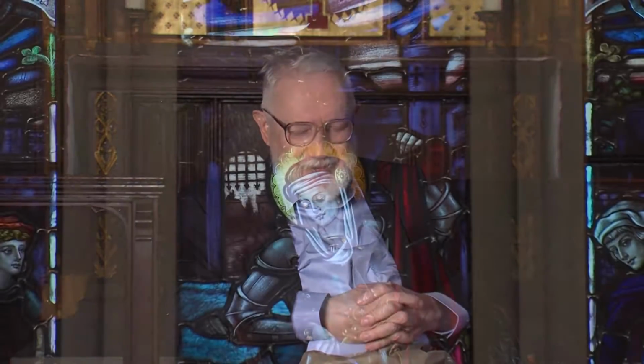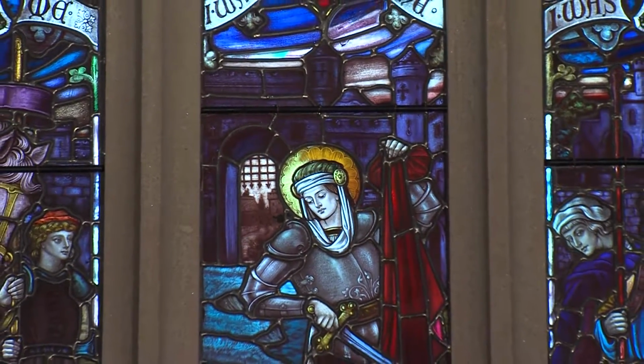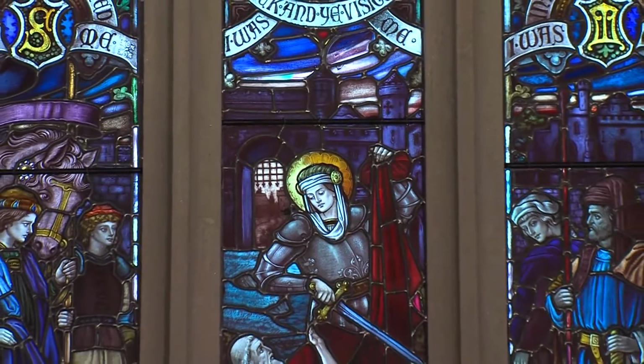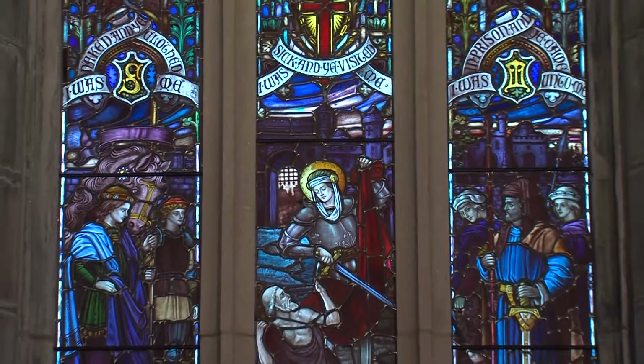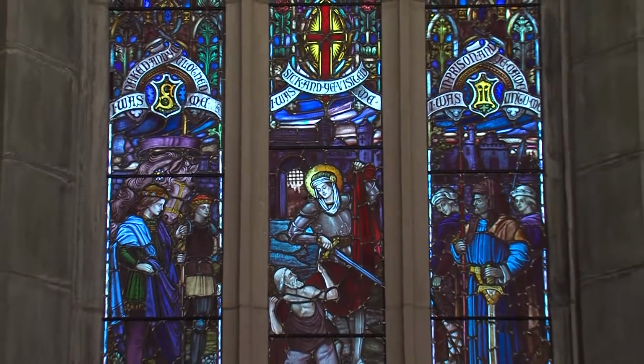I'm going to tell you about the St. Martin's window, probably one of the oldest windows in our church. The window features right at the center our patron saint, Bishop Martin of Tours.